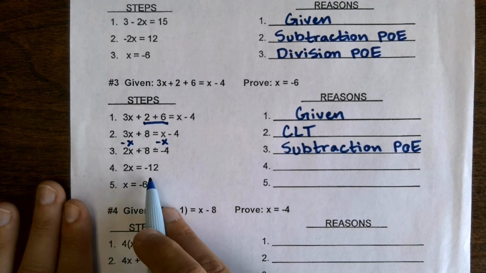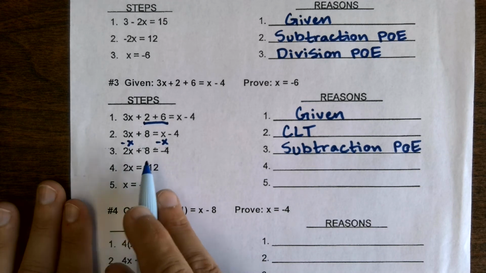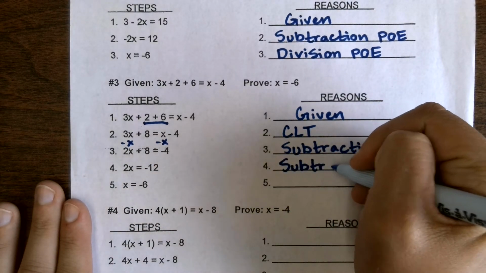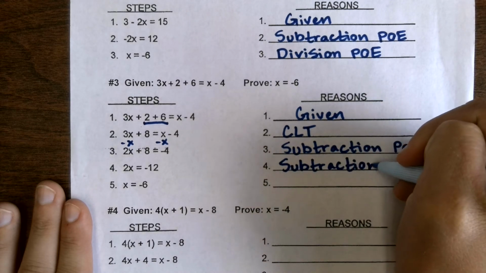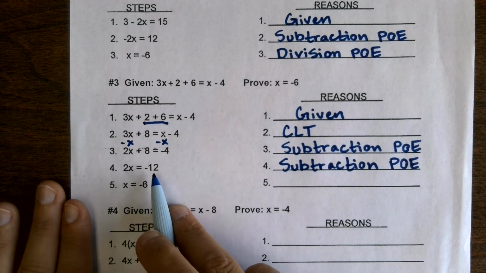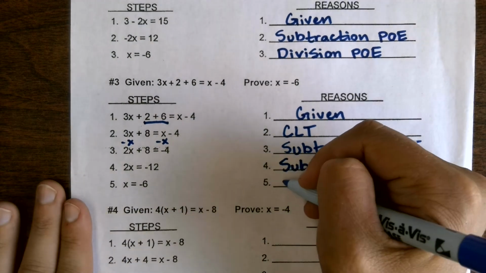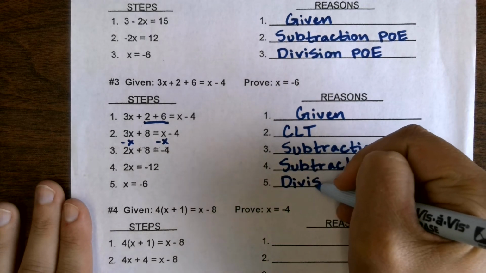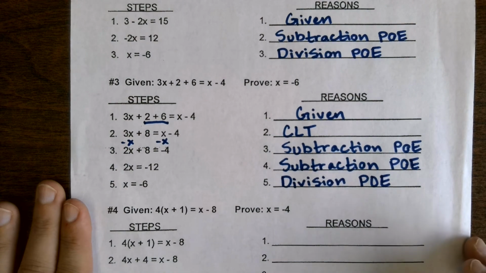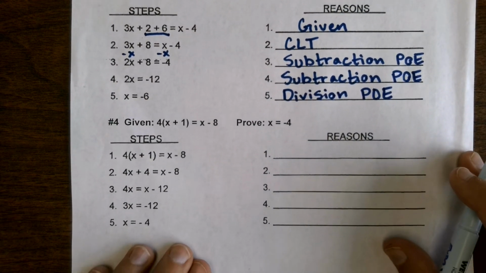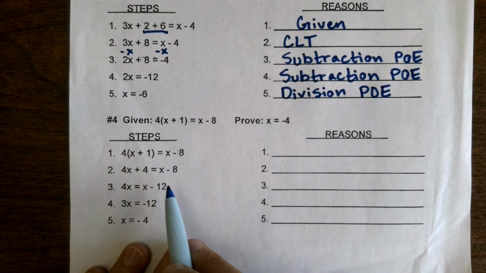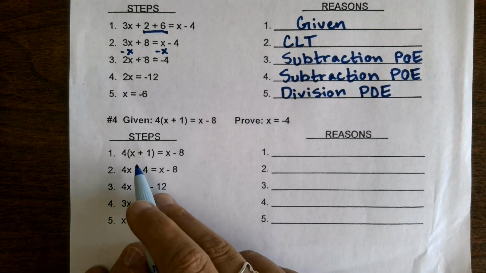From step 3 to step 4, we subtracted 8 from both sides, so again, subtraction property of equality. And then our last step, again, that division, dividing both sides by 2, property of equality. Okay. Our last example here, the first step, or second step, I guess, is a little different, so I'll do that part with you, and then I do want you to try the rest on your own.